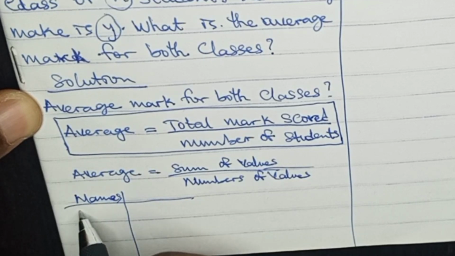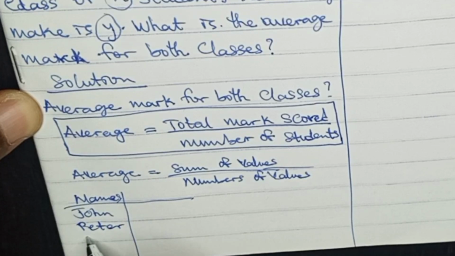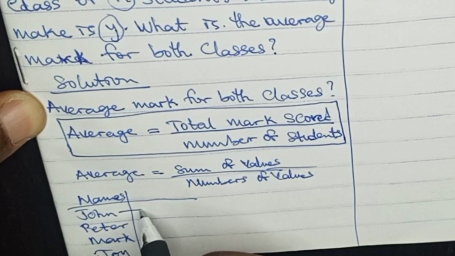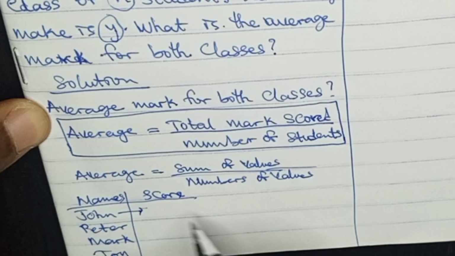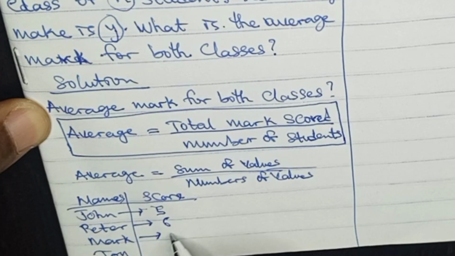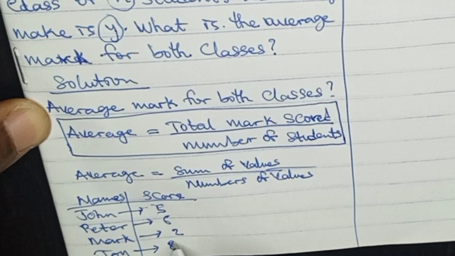The first student is John, the second Peter, the third Mark, and the fourth Joy. John has a score of 5, Peter has a score of 6, Mark has a score of 2, and Joy has a score of 8.